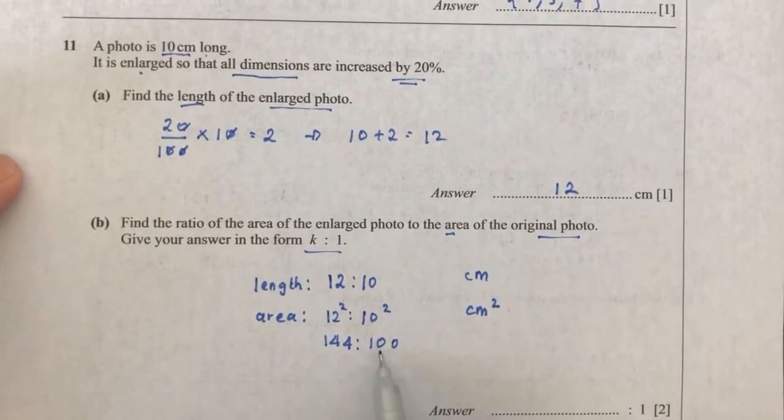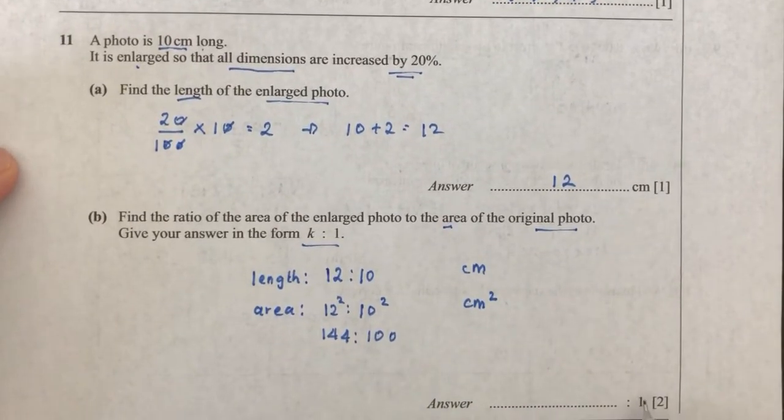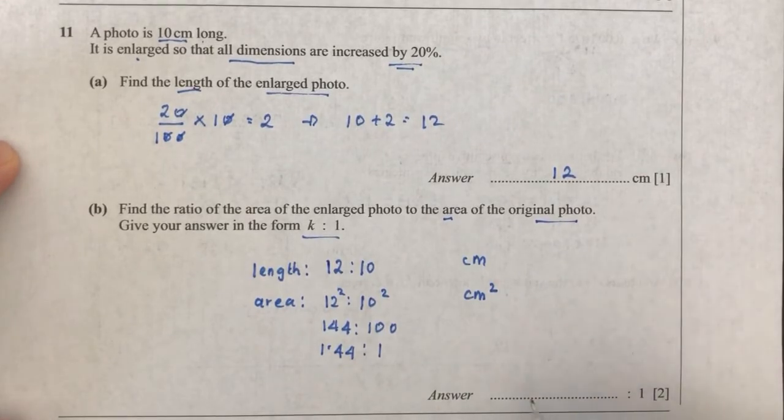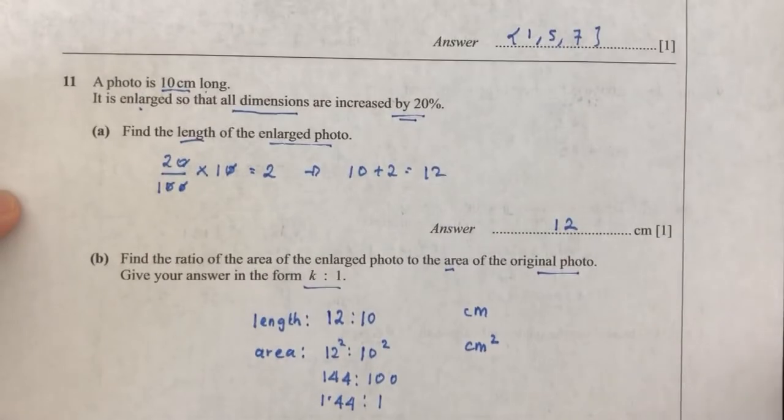So we have to make this become 1, as you can see here. It has to be 1. So divide by 100 on both sides. We have 1 here, and this becomes 1.44. So your answer, part B, will be 1.44. And that was question number 11.